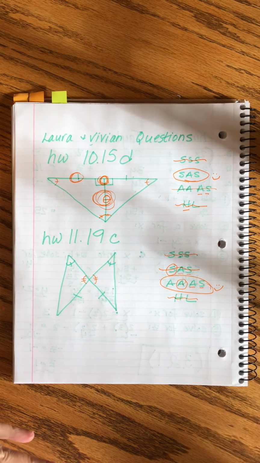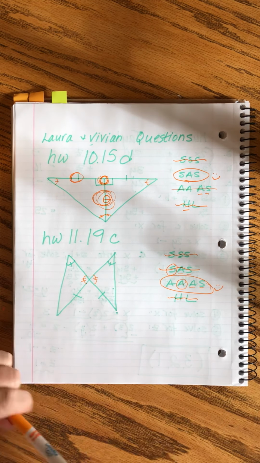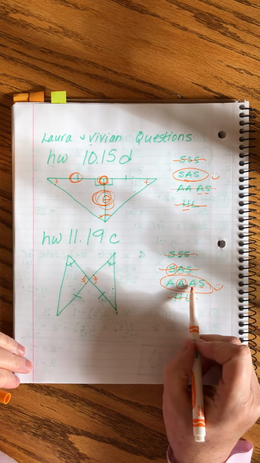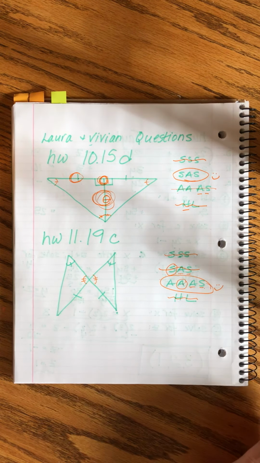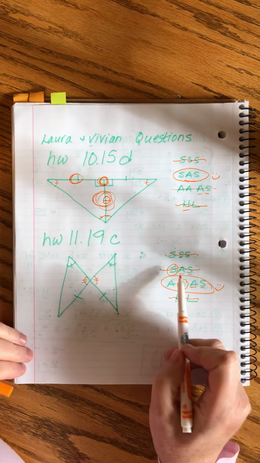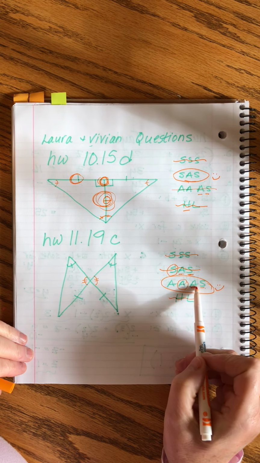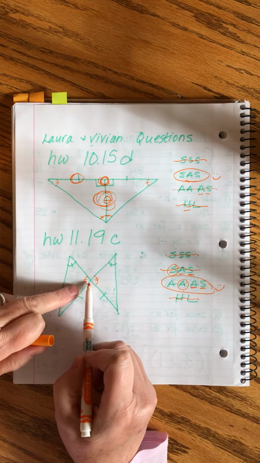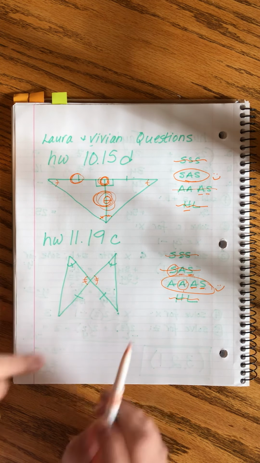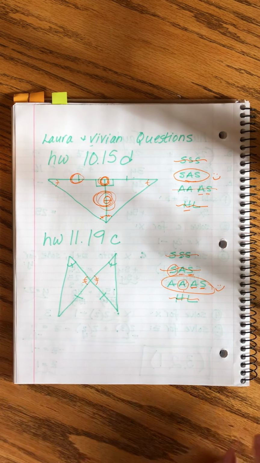It's all about ruling things out, identifying. I like to underline the pieces that I know in any of the postulates that I haven't immediately ruled out. And then like this, it helped me. Okay, I can see I've got one of each. Now, can I find one more side or can I find one more angle? And when I looked at it, I noticed, oh yeah, these are vertical angles, so they are the same. Vertical angles are always the same.